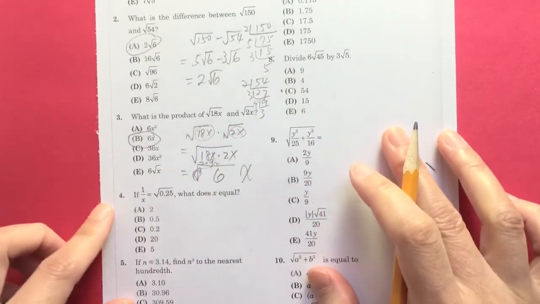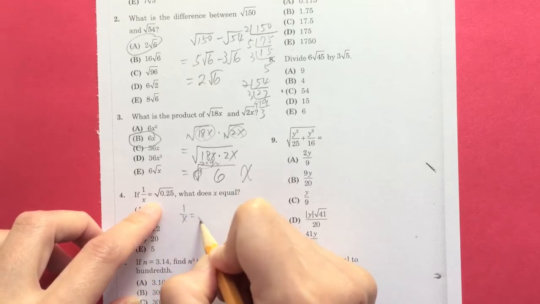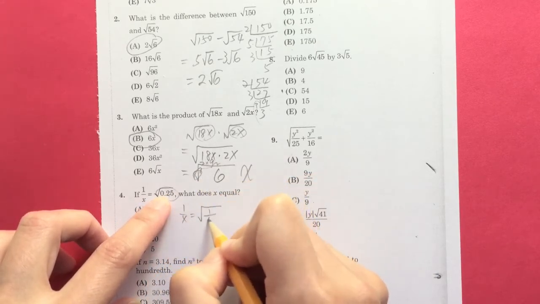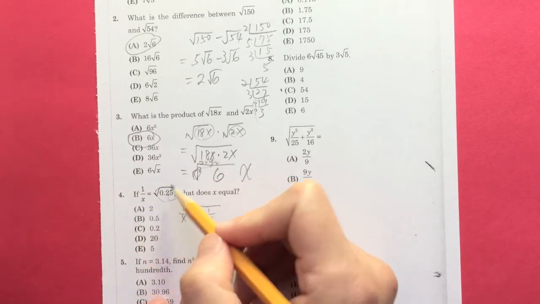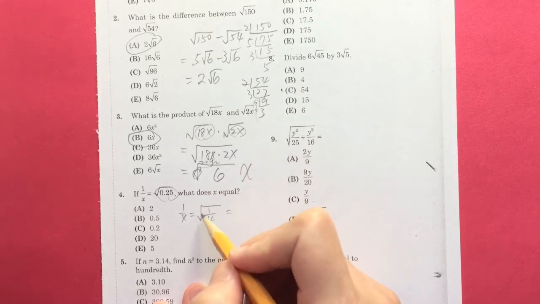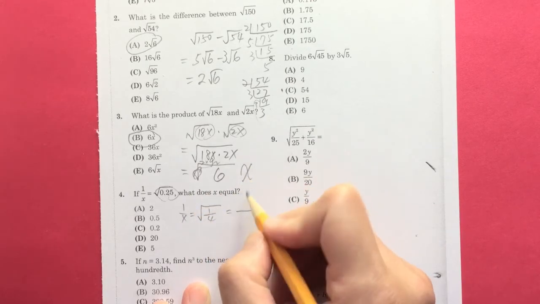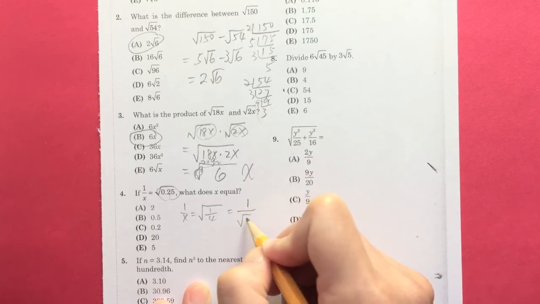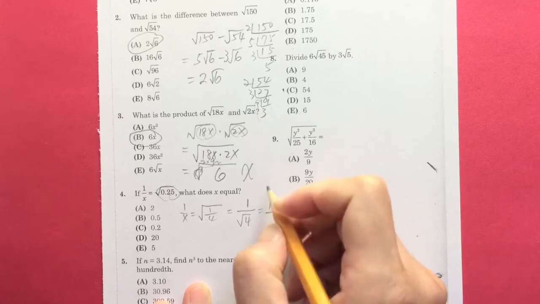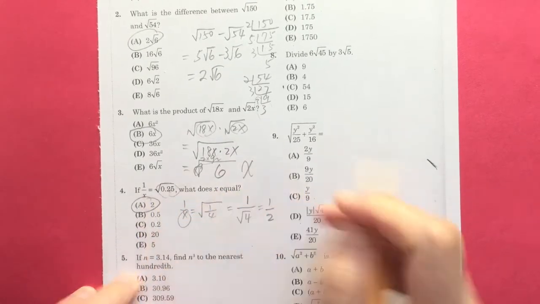Number 4. If 1 over x is equal to square root, let's convert this into 1/4, or it doesn't matter, you can stay as decimal, okay? So what does x equal to? In this case, we can treat it as 1 and the square root 4, which means it is 1/2. Okay, so x is 2.